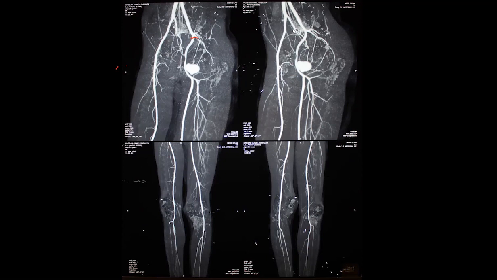Okay. This is an external iliac. External, yes, right. This is the iliac. How about the internal iliac? Where's the internal iliac? This is the right internal iliac. Okay. How about the superficial femoral? Where's the superficial femoral?